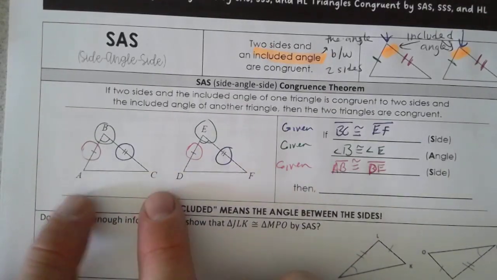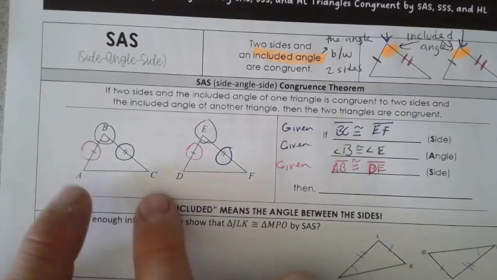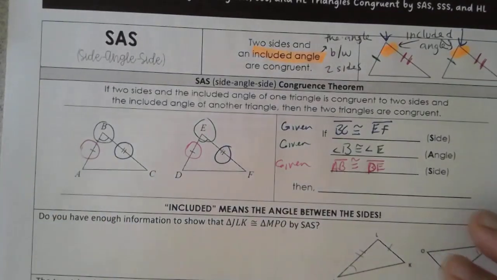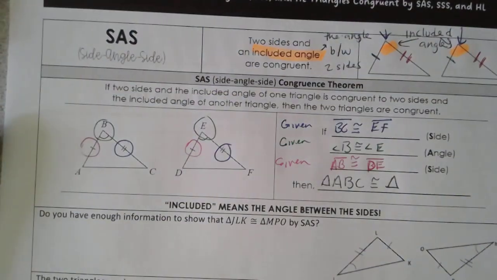You need 3 letters and they can be in any order. A, you said what? Triangle ABC. Now, perfect, Kexon, because you chose that order, then the second triangle has to be in a certain order.